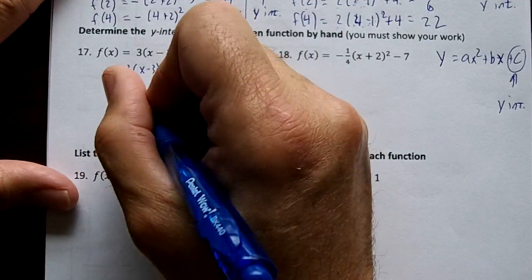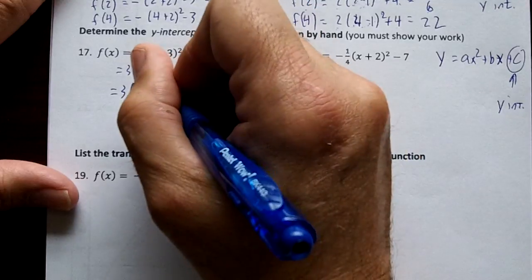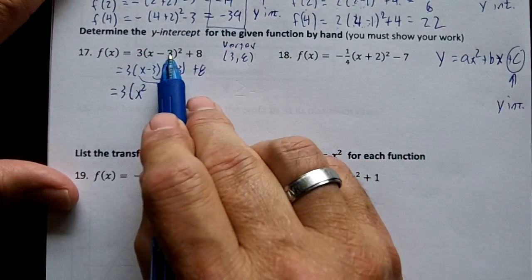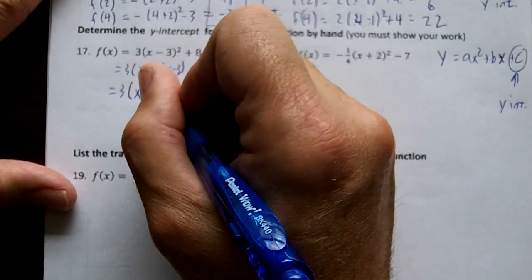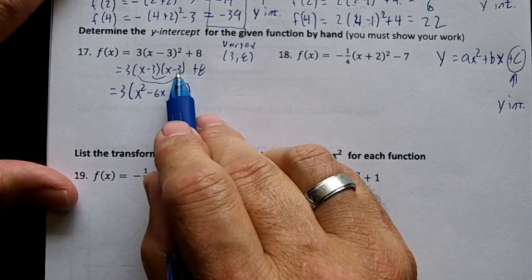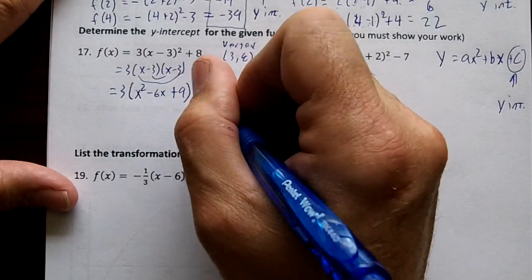X times x is x squared. Negative 3 squared is a plus 9, but you got to do the full, right? Negative 3 times x is negative 3x, and if you double that, you get minus 6x. If you did the full, you would get negative 3x, and those would combine to negative 6x, wouldn't they? And then we got plus 8.